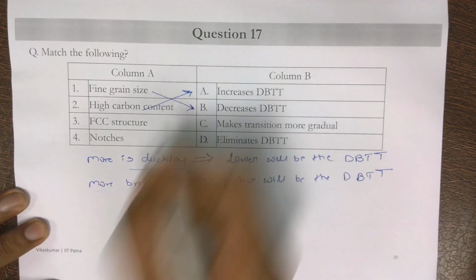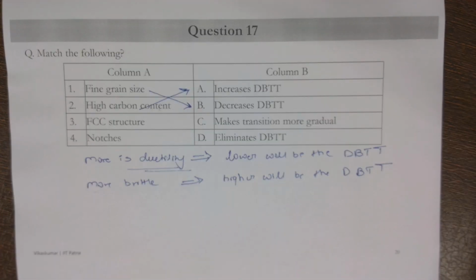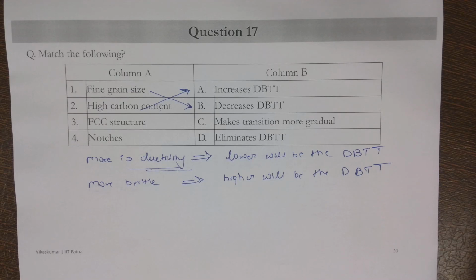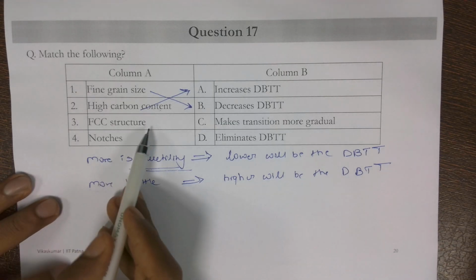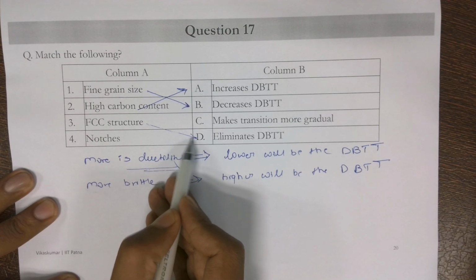Great, guys. FCC structure. BCC is more temperature dependent. The yield point is more temperature dependent compared to the FCC. FCC eliminates the ductile brittle transition temperature.